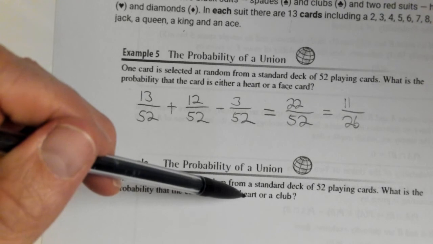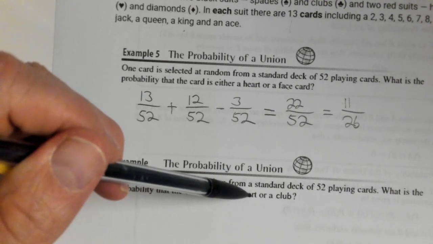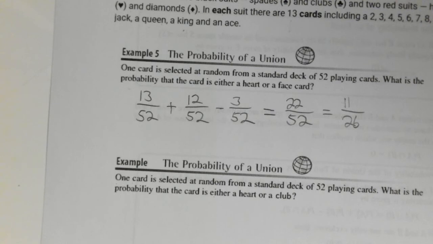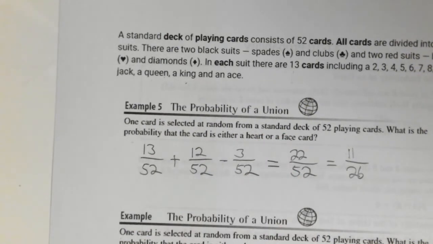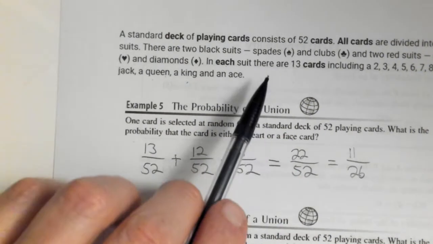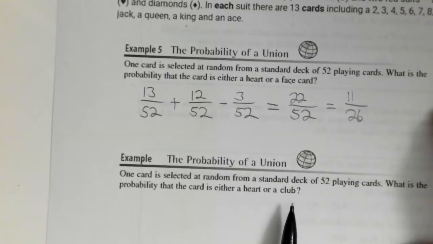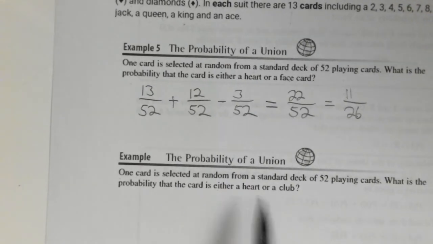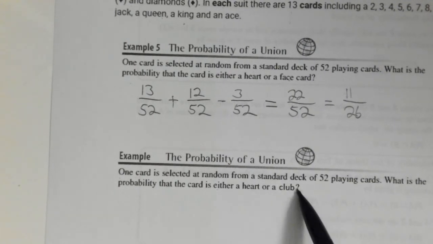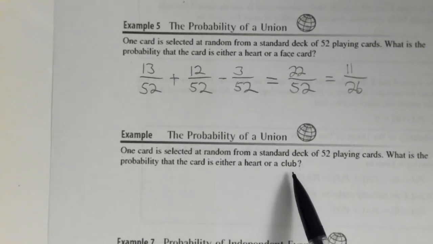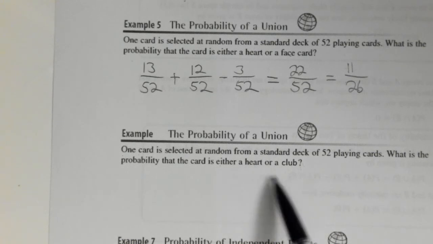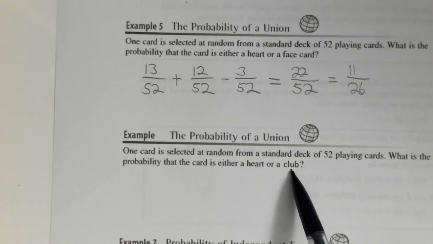All right, so what we need to decide is choosing a heart or a club, are those two mutually exclusive, or is there some overlap? Well, remember, a heart is one suit, and there's 13 of those cards, and a club is a completely different suit. So the question is, are there any clubs that are hearts? And the answer to that question is no, because they are two completely separate suits. So what that means is that these two events are mutually exclusive because there are no cards that are a heart and a club at the same time, right?